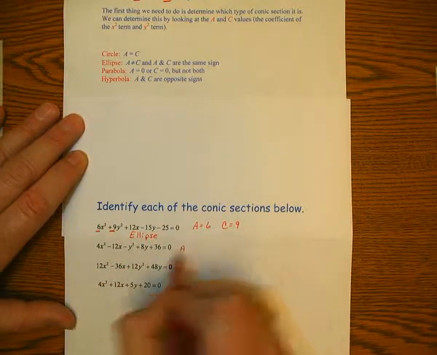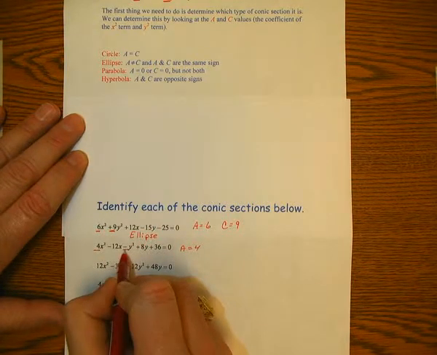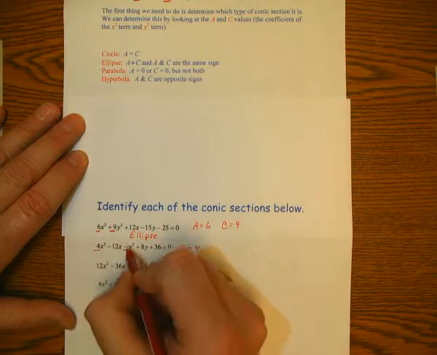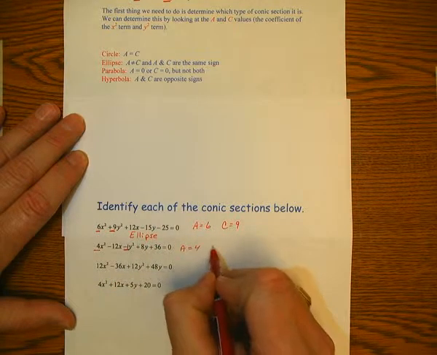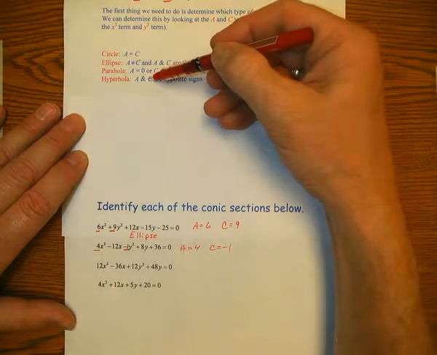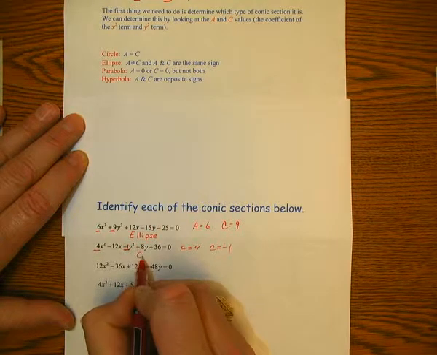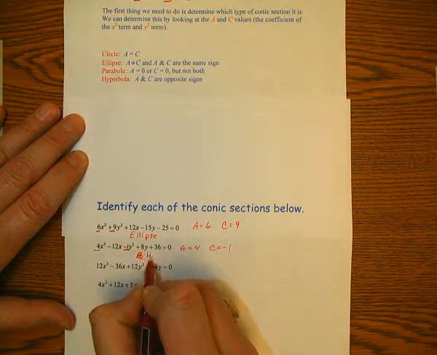All right, the next one, your a value is 4. Your c value, there's an understood 1 right here, so that is -1. Well, a and c are opposite signs from each other, so this will be a hyperbola.